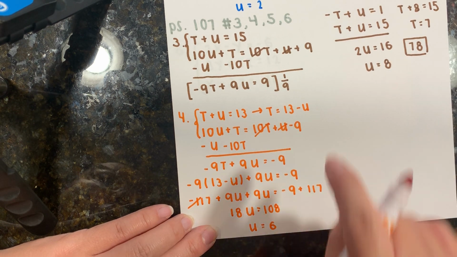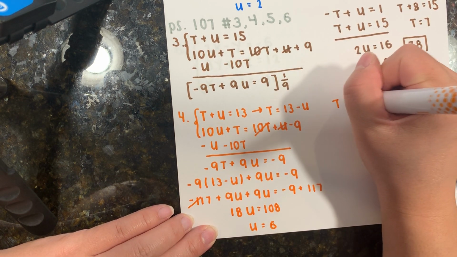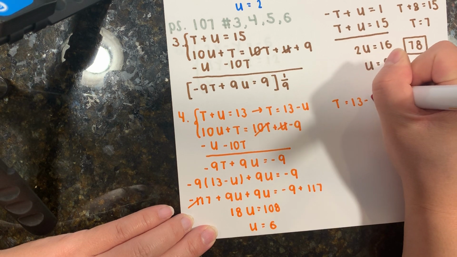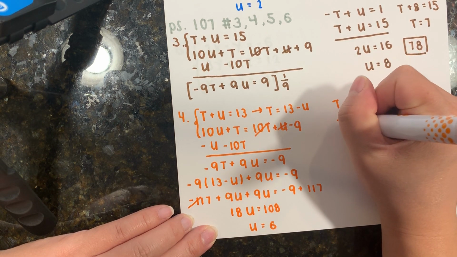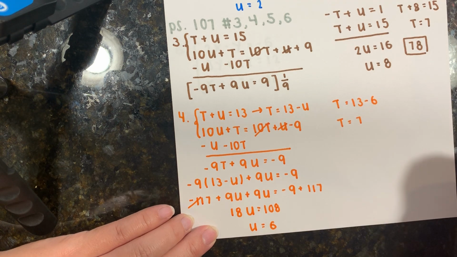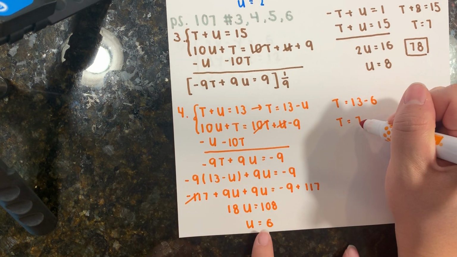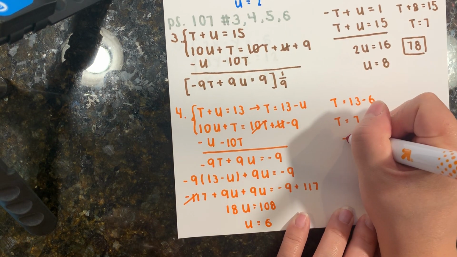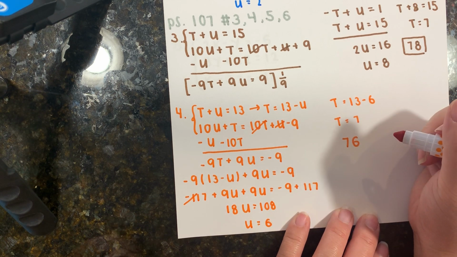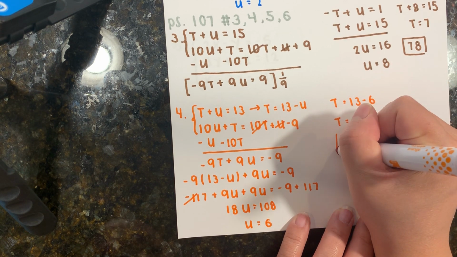Now, after you know u, I can solve for t by doing t is equal to 13 minus 6, which would give me t is equal to 7. So in this case, the tens digit is 7, the units digit is 6. So my original number is going to be 76.